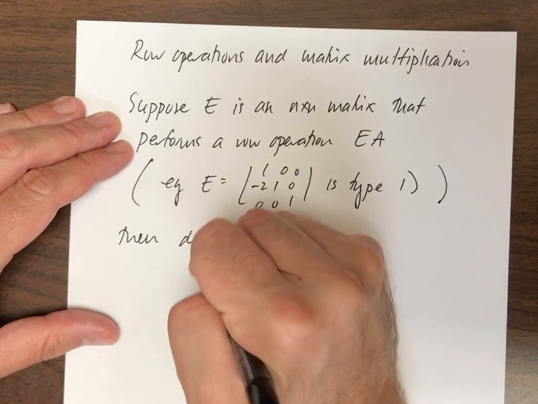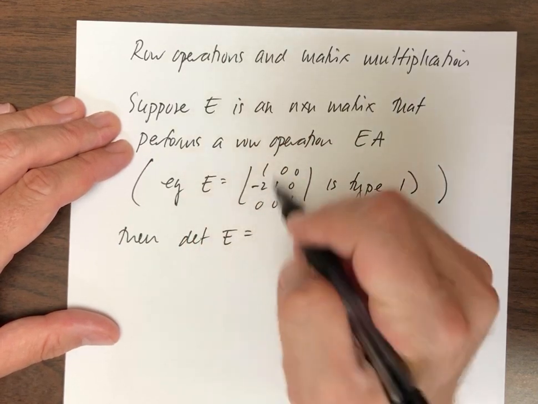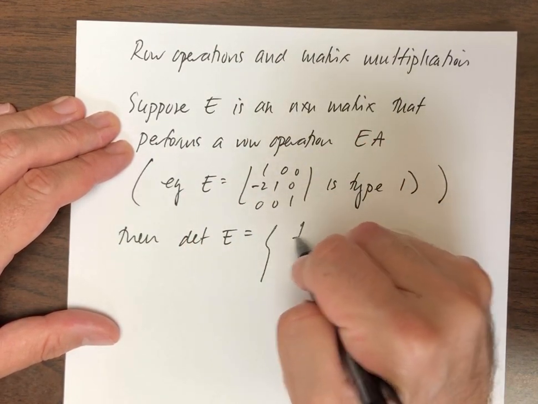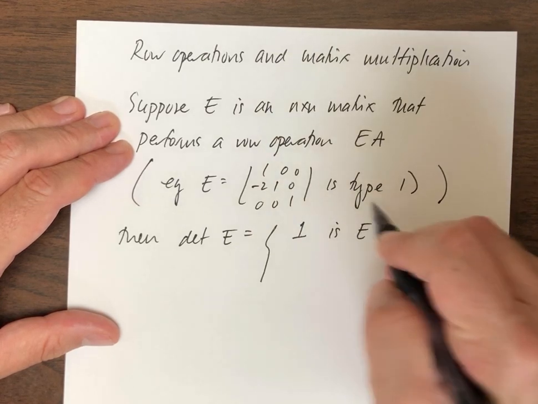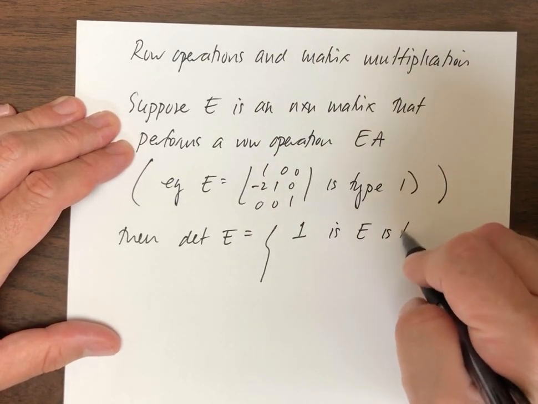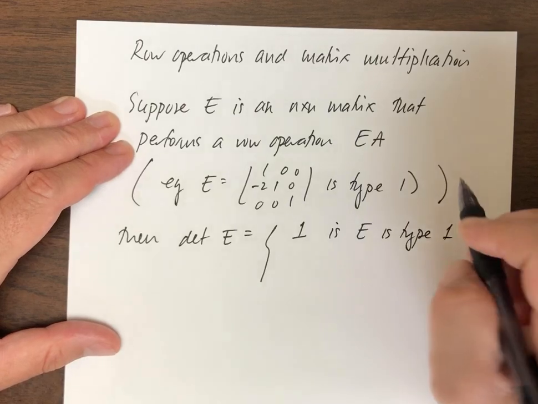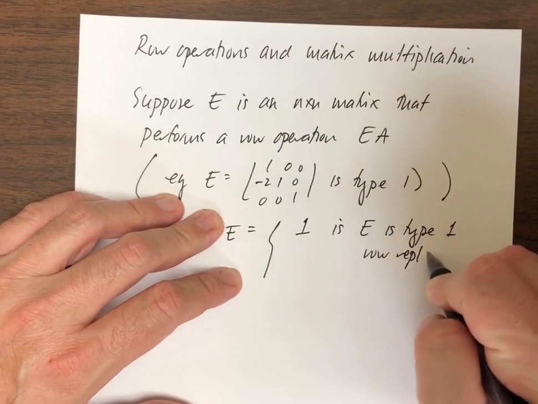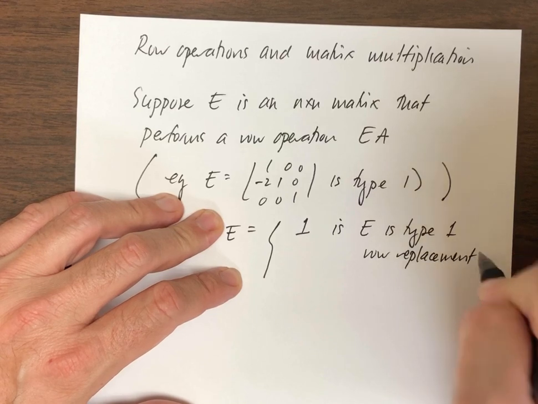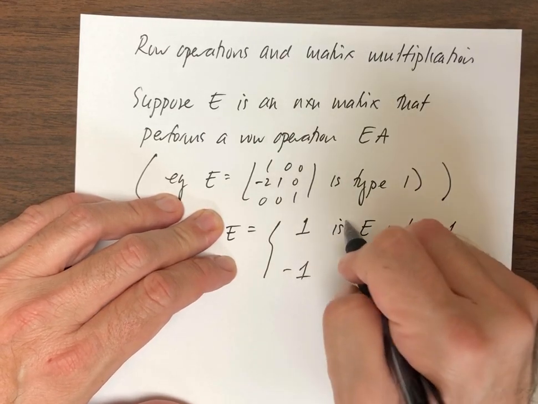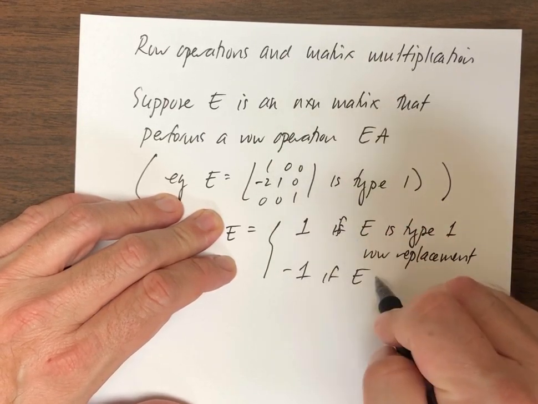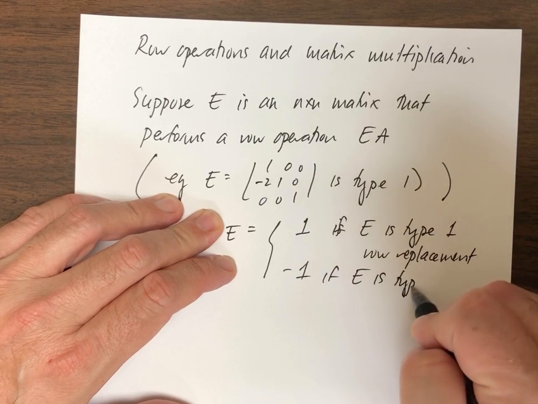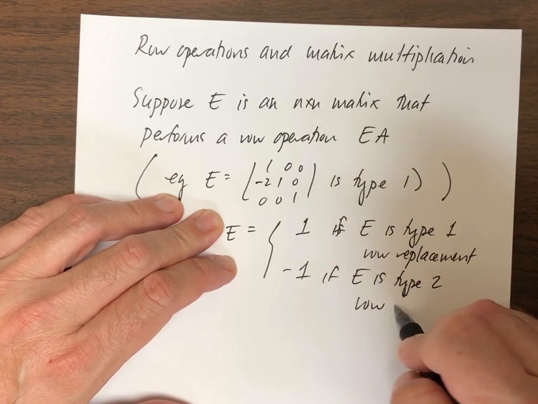Then it's not hard to see that the determinant of E is 1 if E is a type 1, which I guess we call a row replacement. It's going to be -1 if E is this type 2 row exchange.